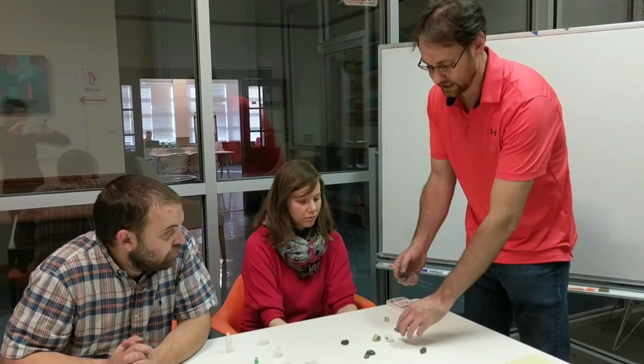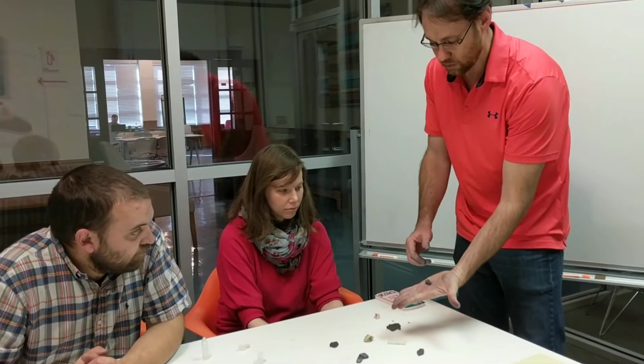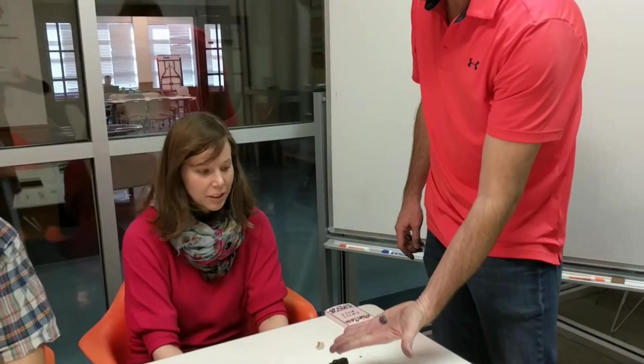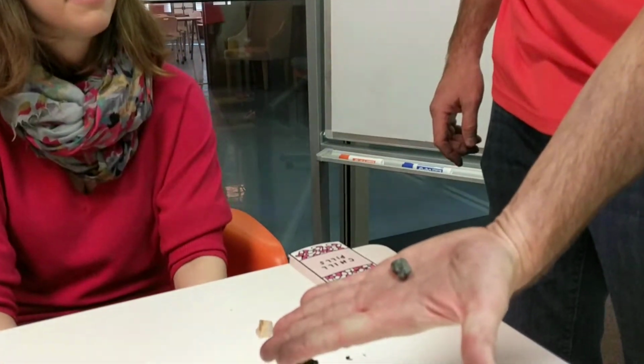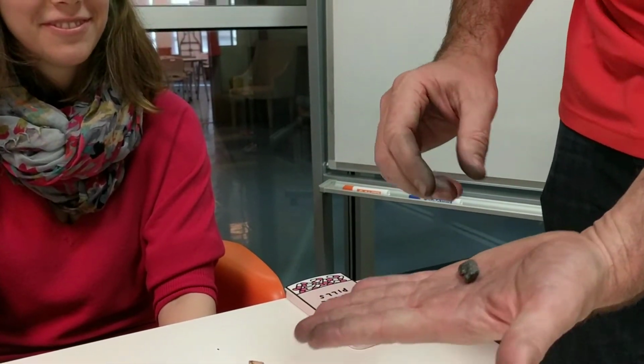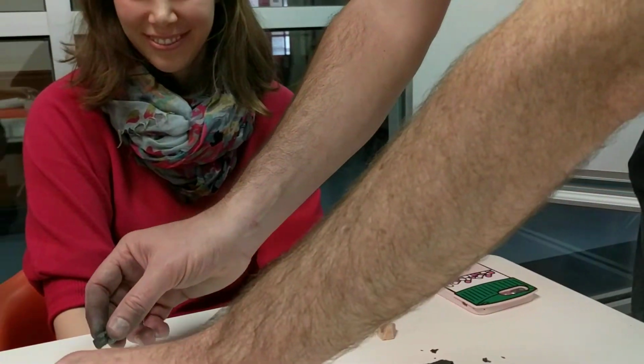Another good example of streak is this particular mineral. This particular mineral is called specular hematite, also just known as hematite. Specular is a variety of it. If I take this specular hematite and look at it, what color do you guys see there? Sparkly black. Sparkly black, sort of a gray silver maybe? All right, Mike, I'd like you to test the streak of this.